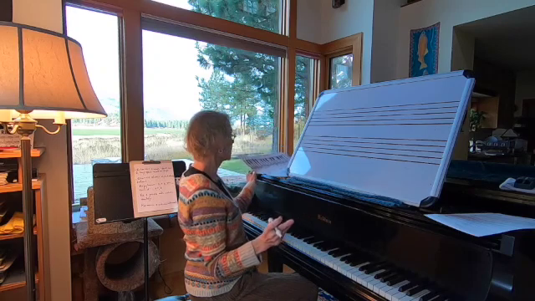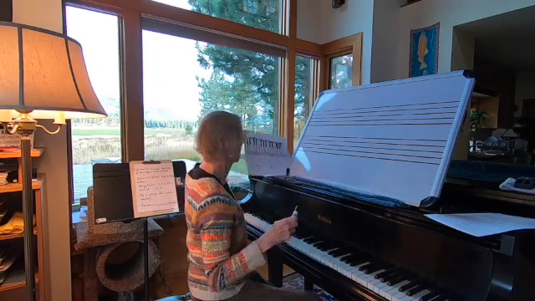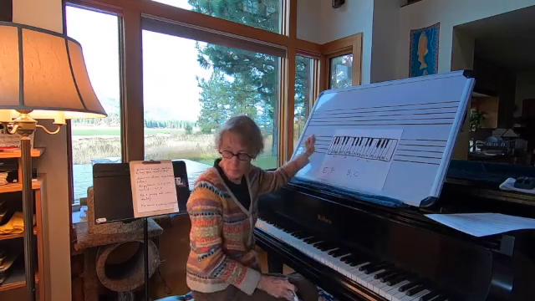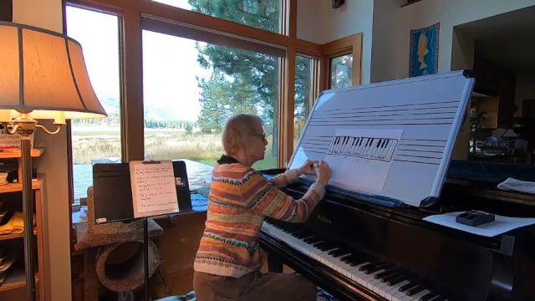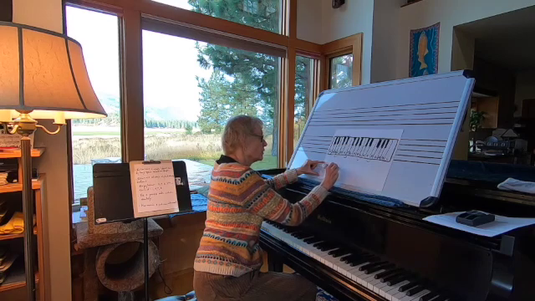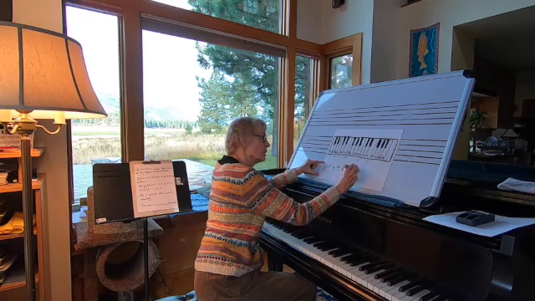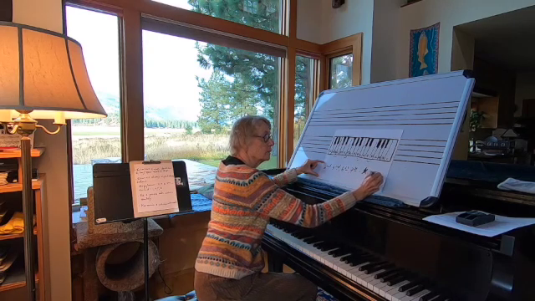So now we're on to the difference between major, minor, and perfect intervals. As the intervals go, seconds, thirds, sixths, and sevenths are always major or minor.